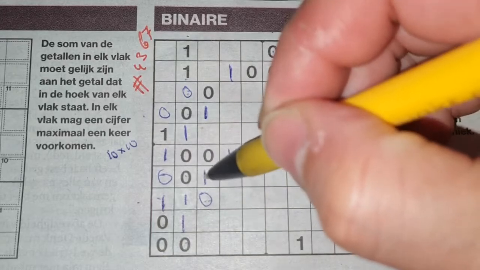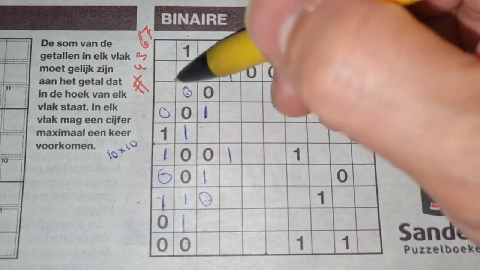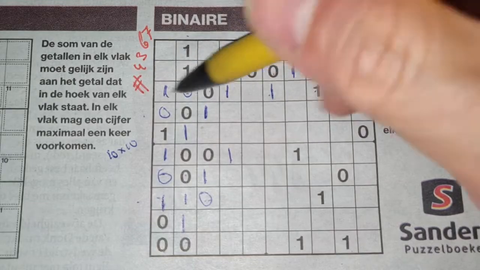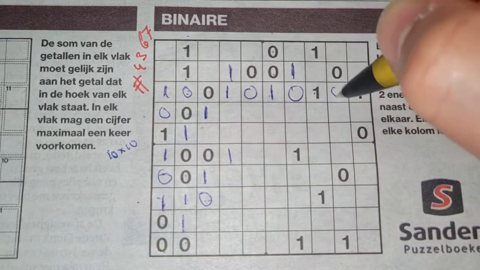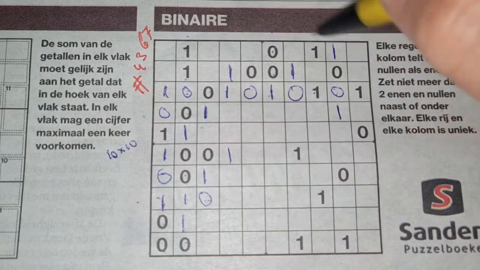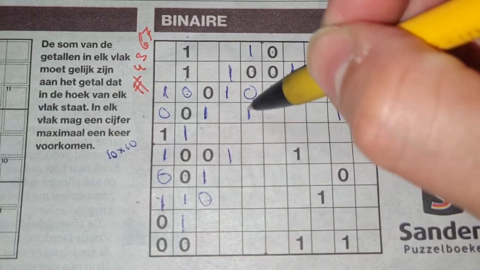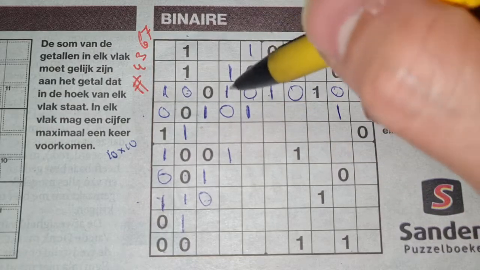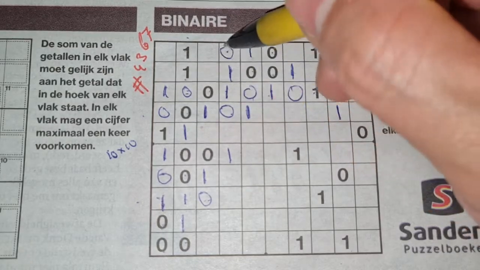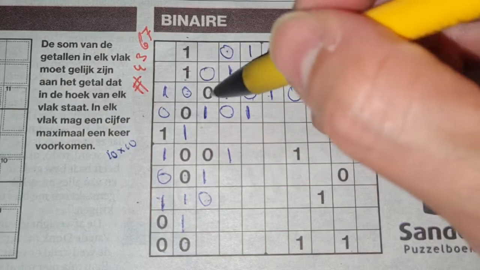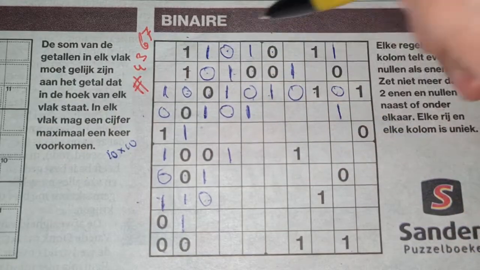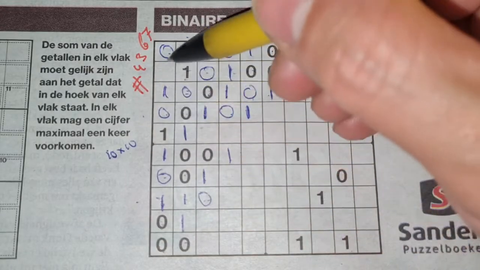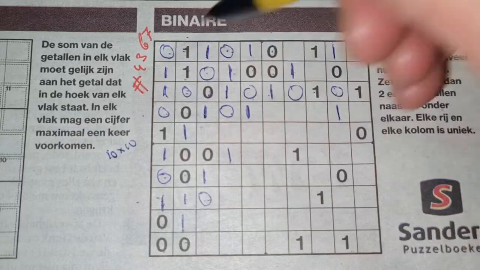Between 2 O's comes a 1. Double O, here one, there one. 1, 2, 3, 4, 5 ones. So the rest are O's. Double O, here one, there one. Between 2 ones comes an O. Double one, here no, there no. Between 2 ones comes an O, double O, here one, there one. Double one, here no, there no. 1, 2, 3, 4, 5 O's. So the rest are ones.